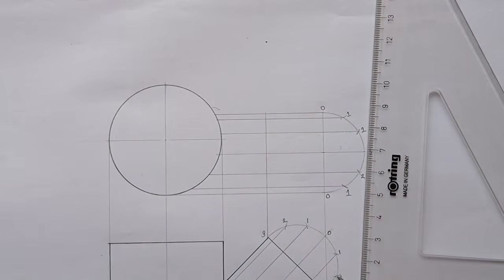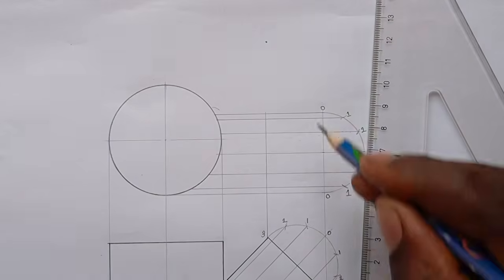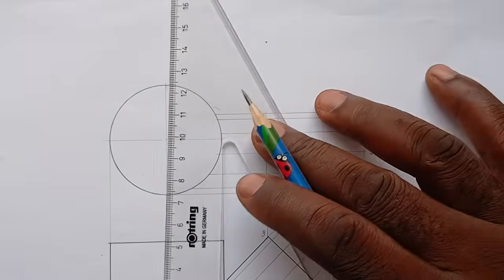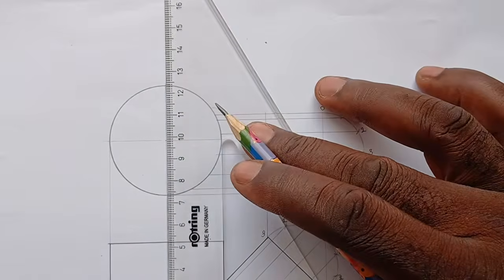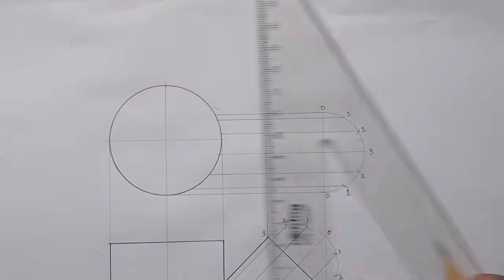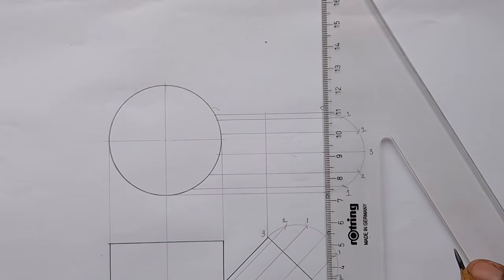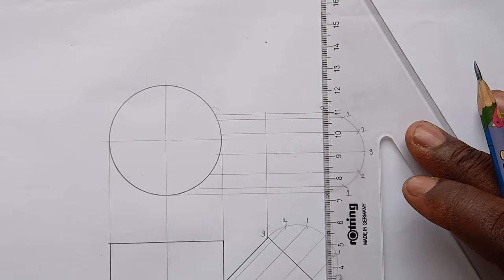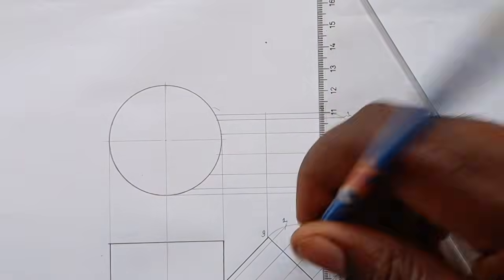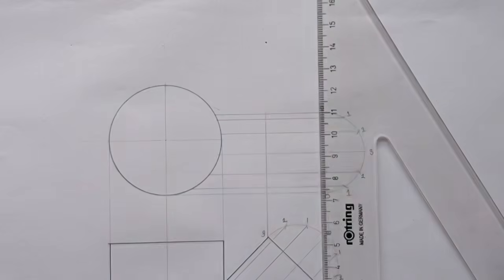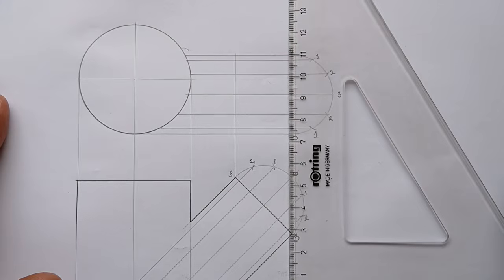Now, you see this point where these lines are going through this part of the cylinder. I'm going to transfer vertical lines up. Align your set square with this vertical line, or you can align with this one, and transfer lines from this point here up. I hope you can see that. Sorry, let me make an adjustment here.